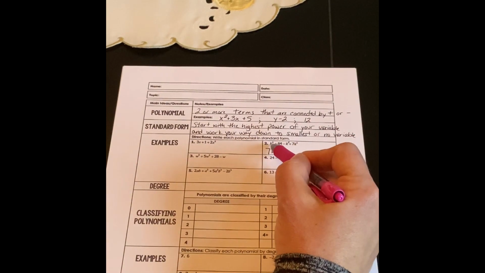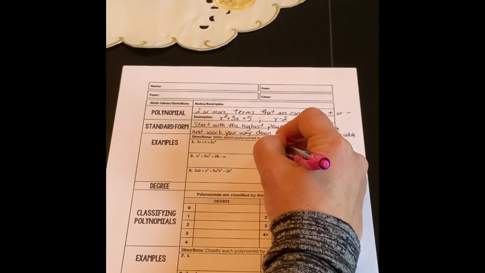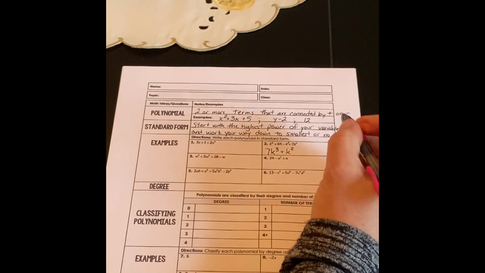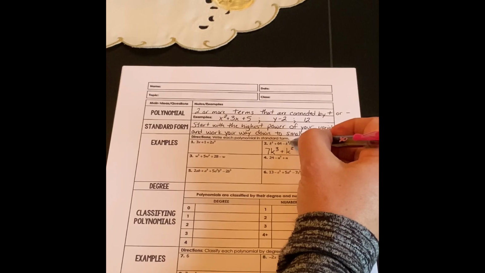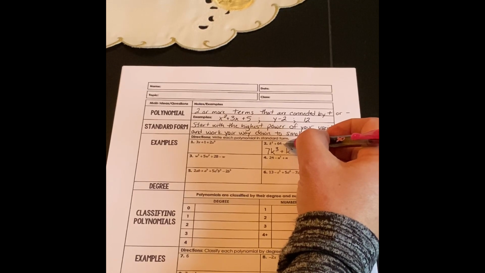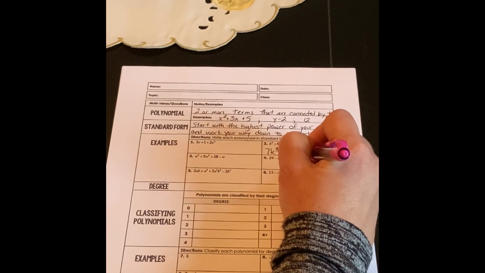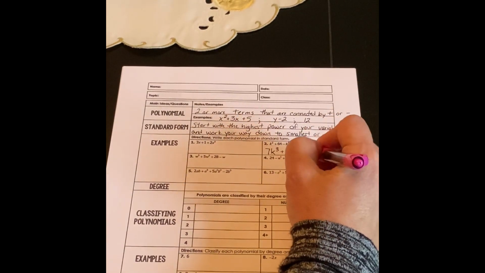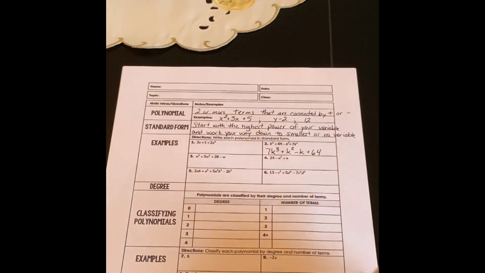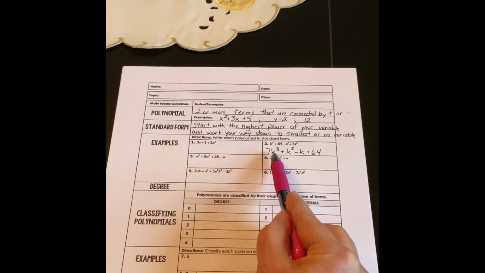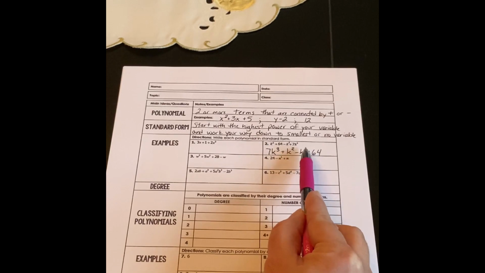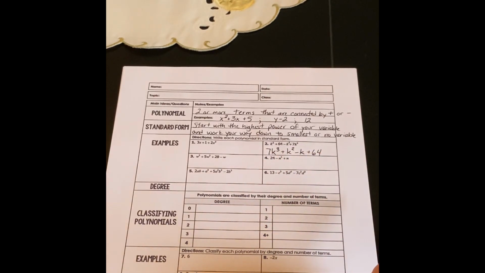Next power down would be a 2. And it's a positive, so I'm going to put a plus sign in front of that k squared. The next power down would be a power of 1. I look to the sign in front. I see it's a minus, so I want to keep that minus. And then last term, all that's left is a positive 64. So now I have a polynomial of 4 terms, and it is in standard form because highest power is 3, down to 2, down to 1, and then down to no variable at all.